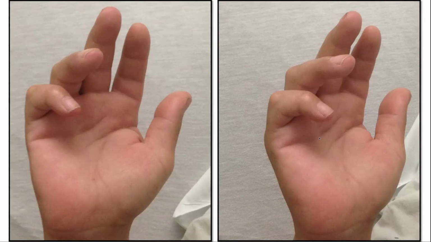So with the benediction hand, the patient is trying to make a fist, but is unable to make a fist with the lateral fingers. With the ulnar claw hand, the patient is trying to open the hand and is unable to extend the medial two fingers. People would tell you, you have to ask what the patient is trying to do. I would tell you, look at the middle finger. If the middle finger is extended, they're trying to open the hand. If the middle finger is flexed, they're trying to make a fist.